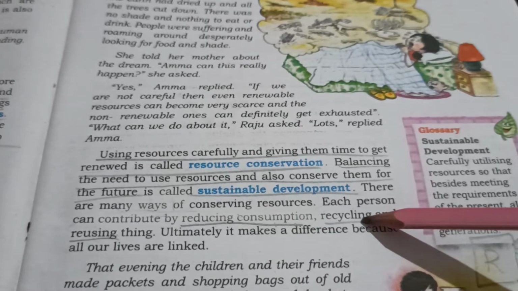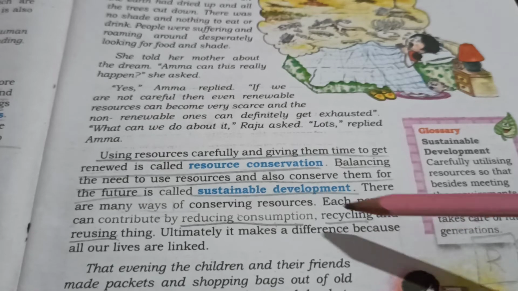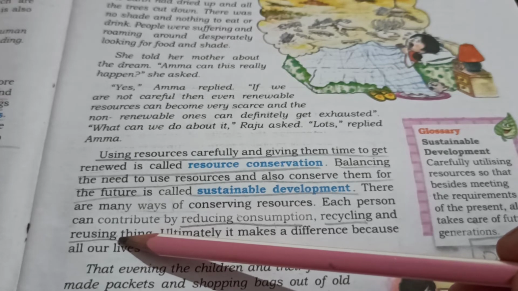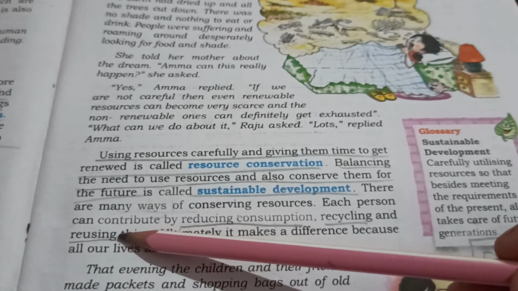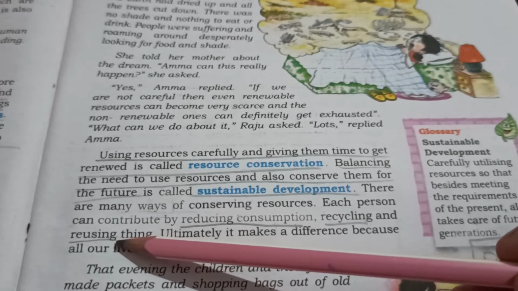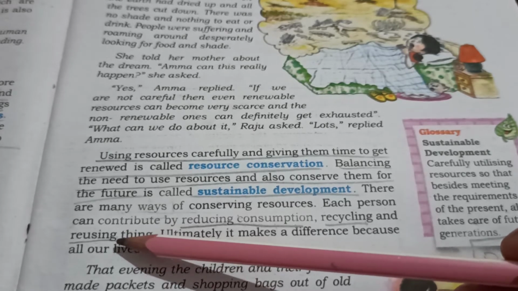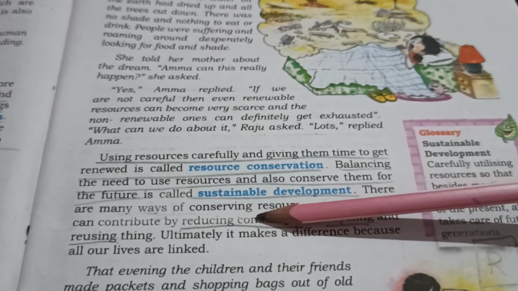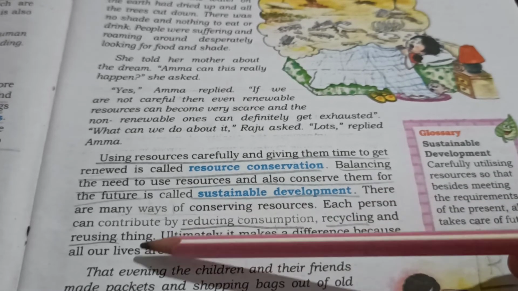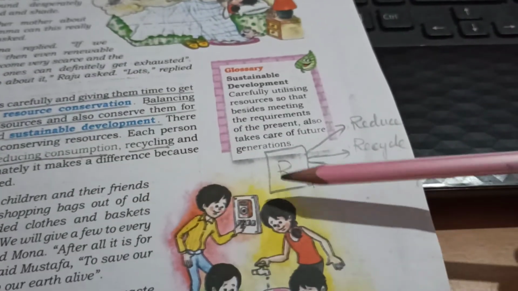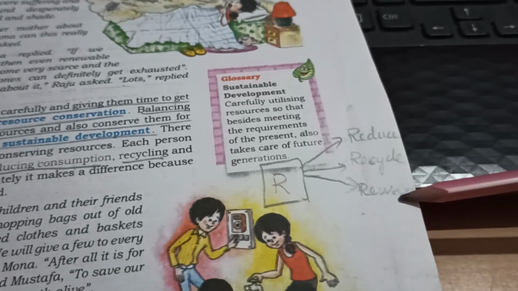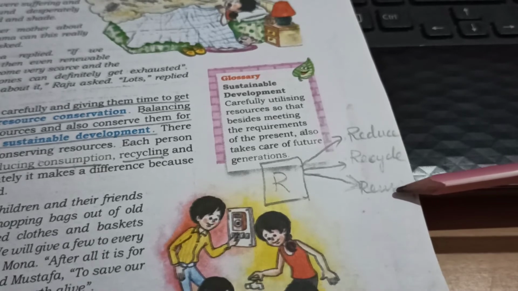Next one, recycling. For example, all the metals, iron, gold, silver, we can recycle by melting them. Next one, reusing. The water which we use during cooking, when we wash the vegetables and the rice, and the water which you use for bathing, that water you can use for watering the garden. Likewise, you can reduce consumption of resources, recycle the metals, and reuse. So that's ultimately called the 3 R's. You should use resources again and again.